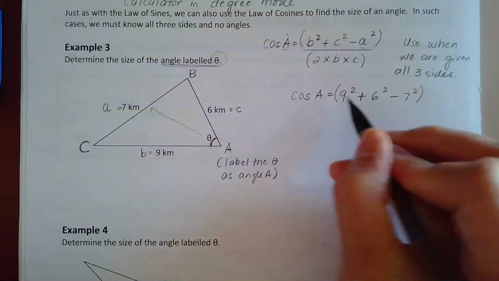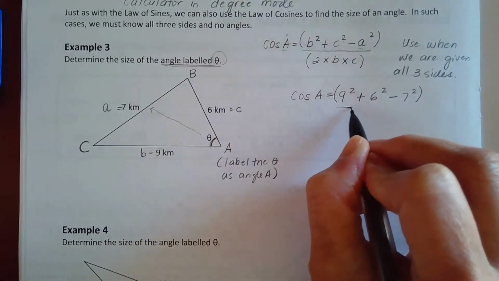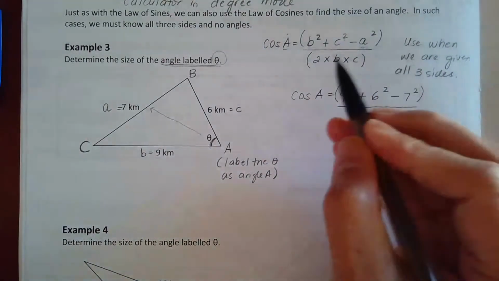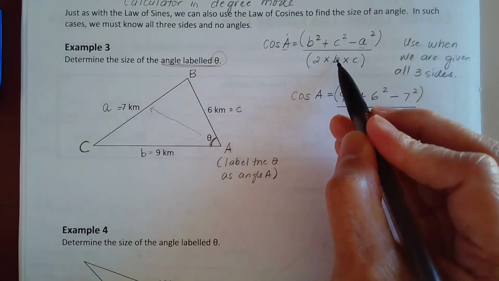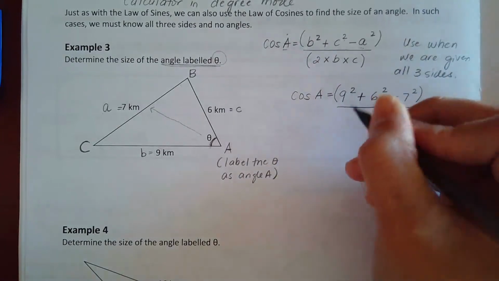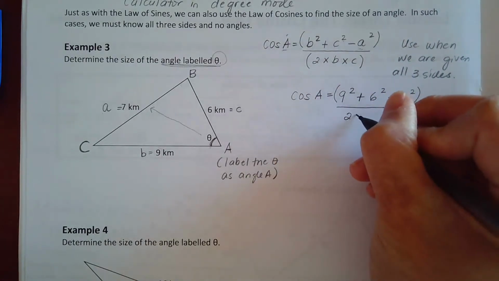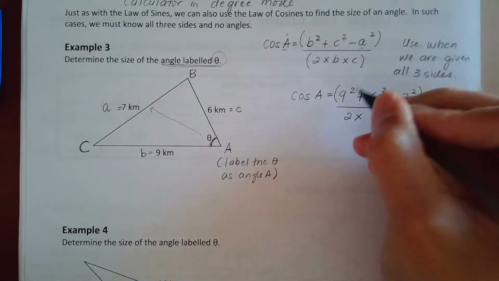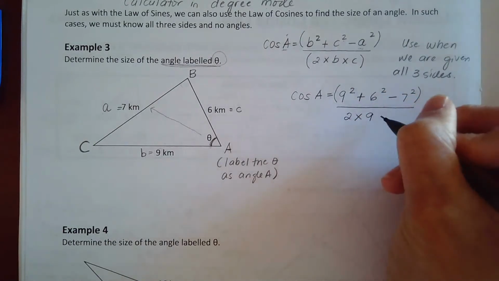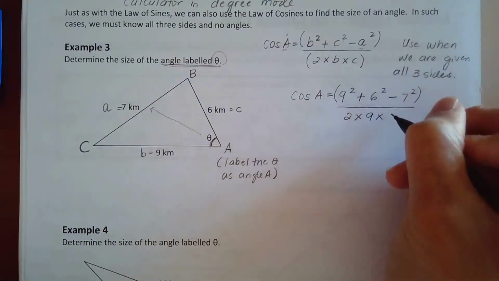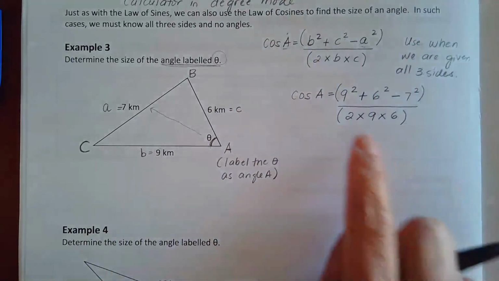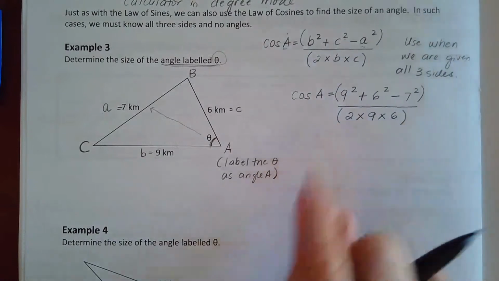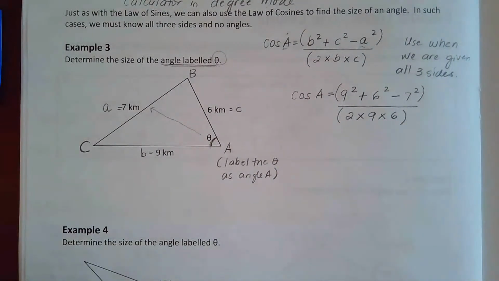type it in. So all of that is being divided by, what does the denominator look like? It's 2 times B times C. So it's going to be 2 times B, B is this number, times C, C is this number, 6. And all of that in the denominator are inside the bracket.